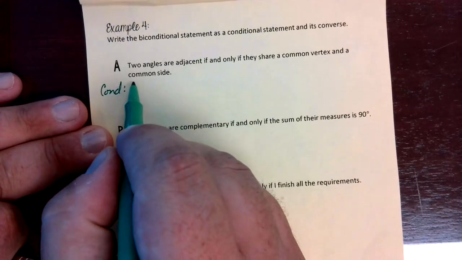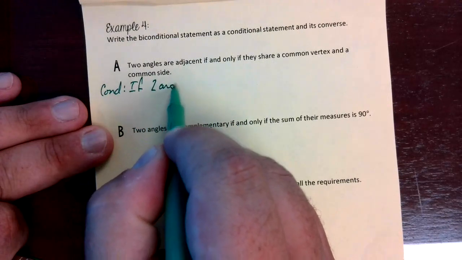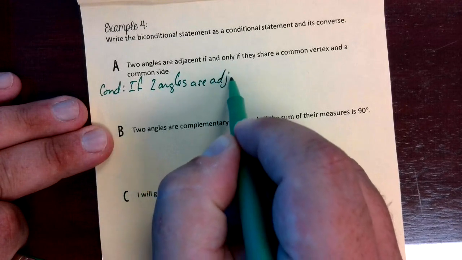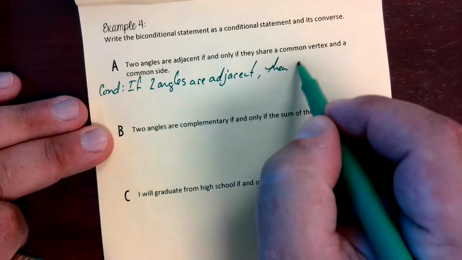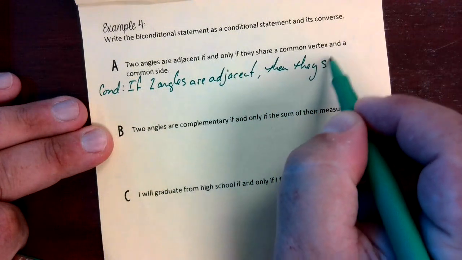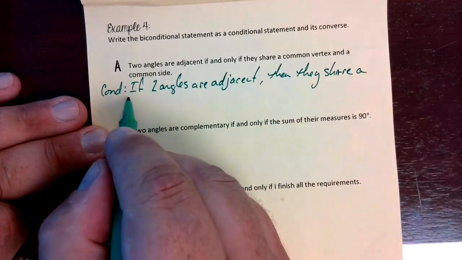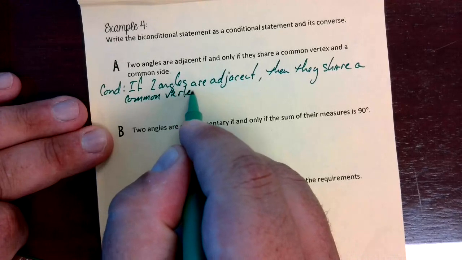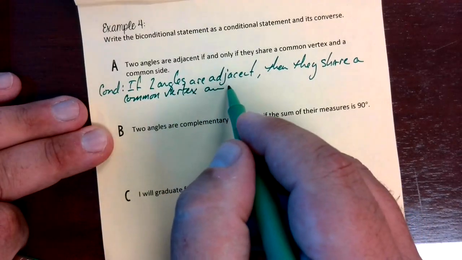The conditional, if two angles are adjacent, then they share a common vertex and a common side.